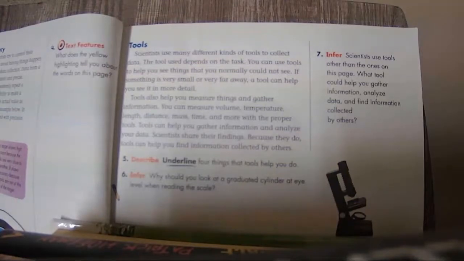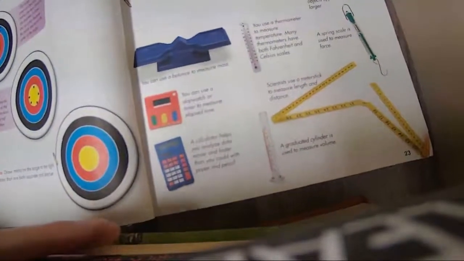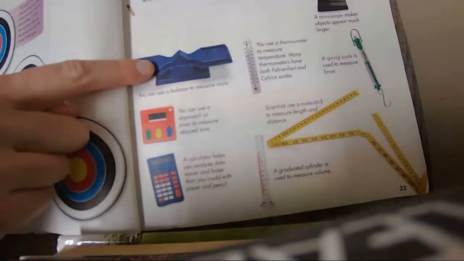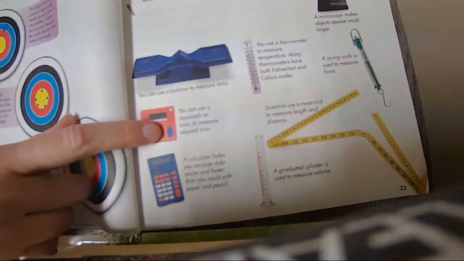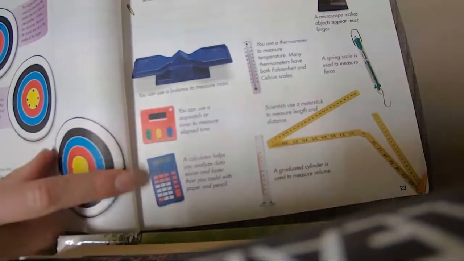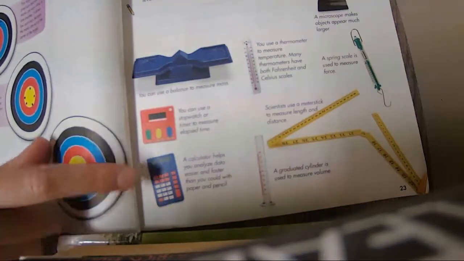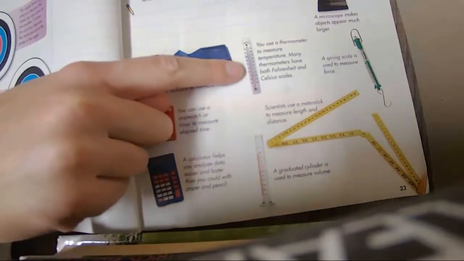And so in the pictures below, they've got a bunch of different tools that we have seen some of in class already. Okay. So you can use a balance to measure mass. You can use a stopwatch or a timer to measure elapsed time. A calculator helps you analyze data easier and faster than you could with paper and pencil. You use a thermometer to measure temperature. Many thermometers have both Fahrenheit and Celsius scales.